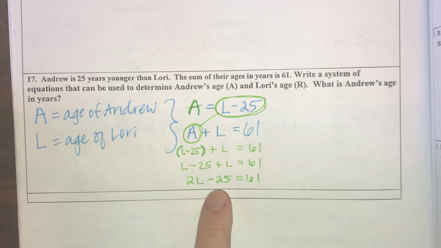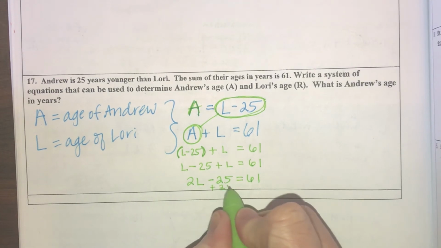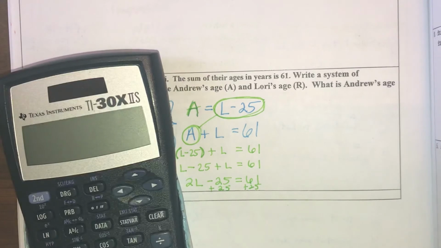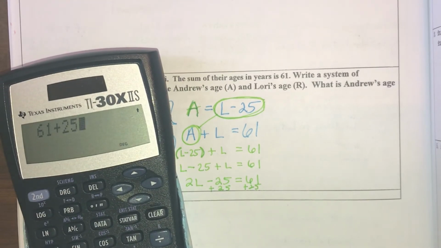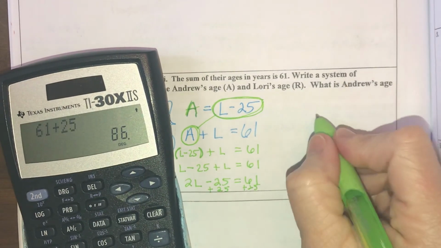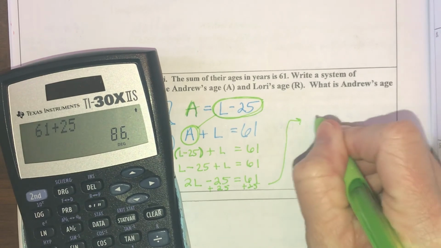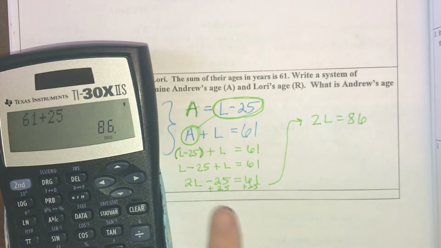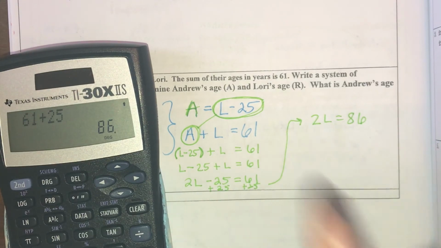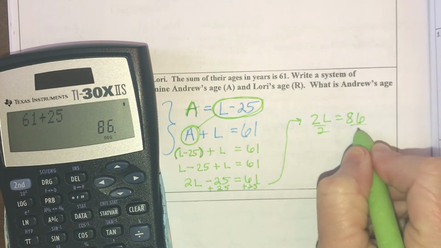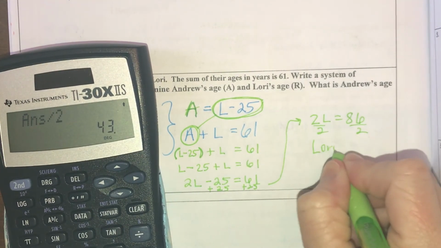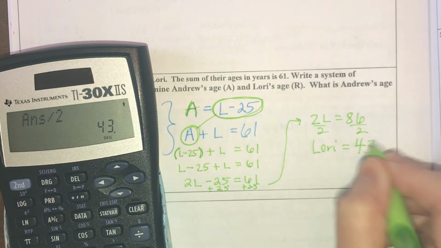Now if I'm going to solve for my L, I need to add 25 over to the right side to get my L all alone. So 61 plus 25 is going to give me 86. So 2 L's equal 86. And now if I'm going to solve for my L, all I'm going to do is divide by 2. So Lori is 43.